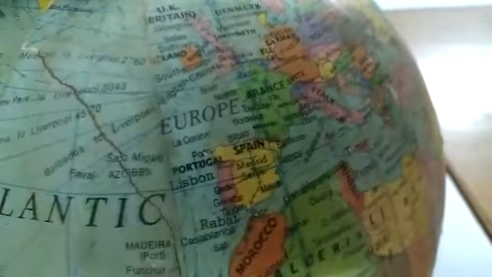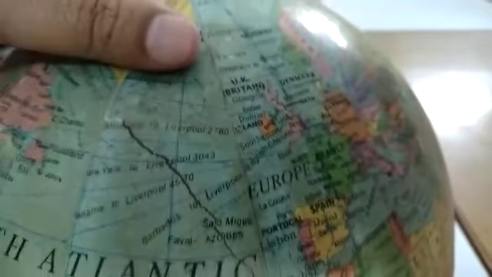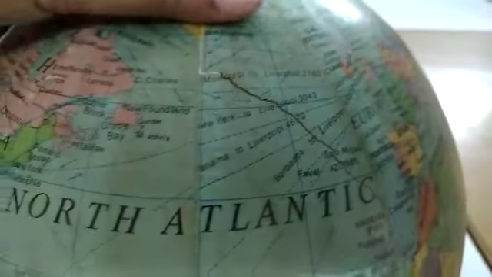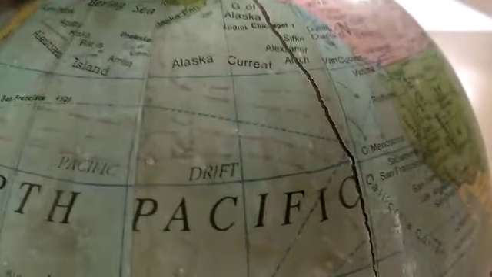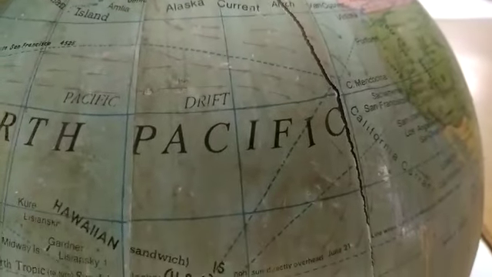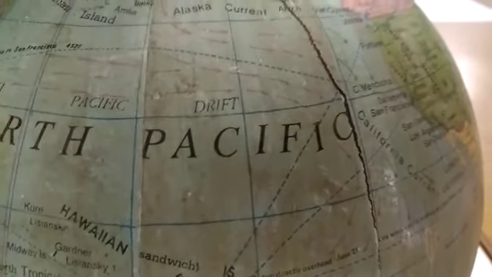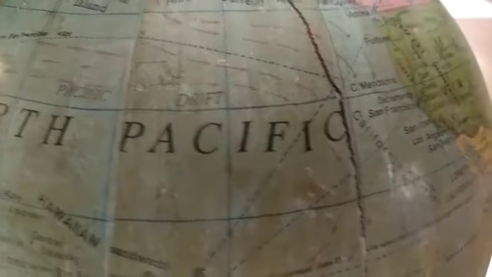Next from there, towards the left hand side, it will start being calculated 1, 2, 3, until it meets this 180 degree western side. So 180 degree western and eastern longitude will be the same.